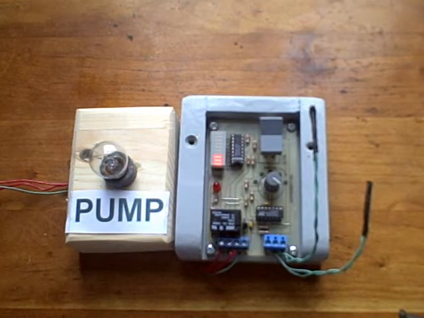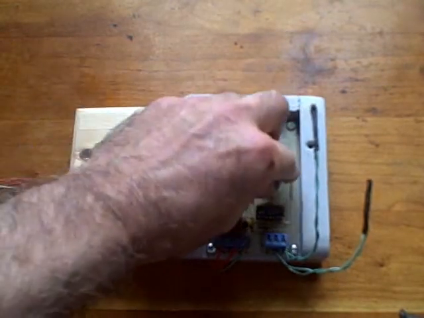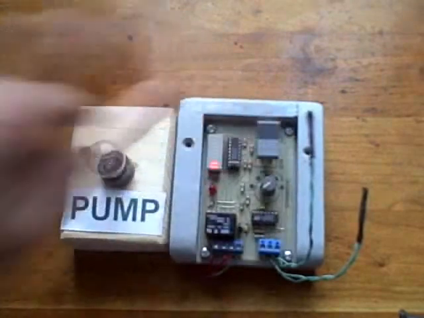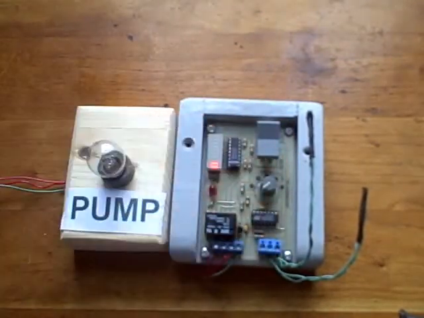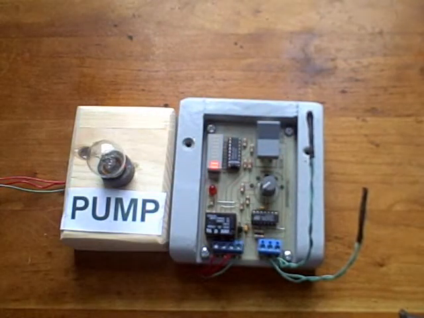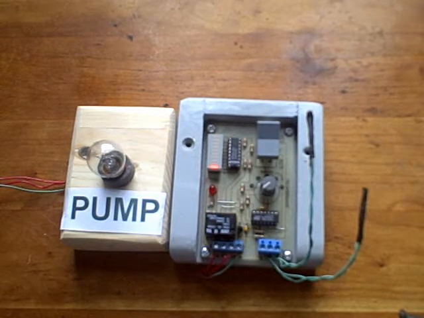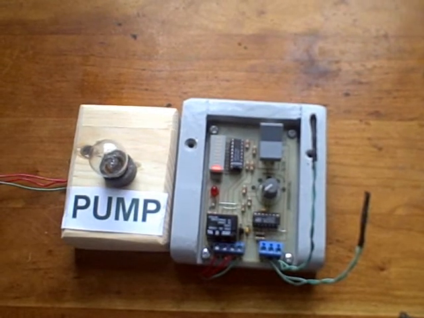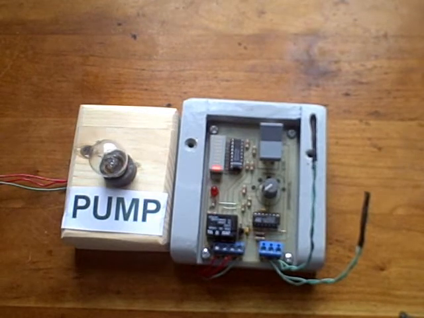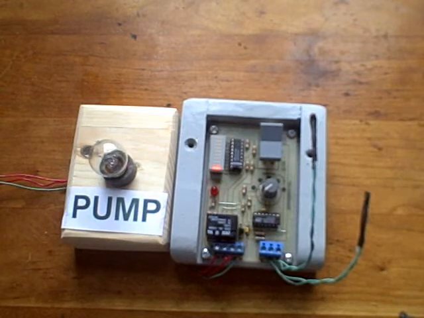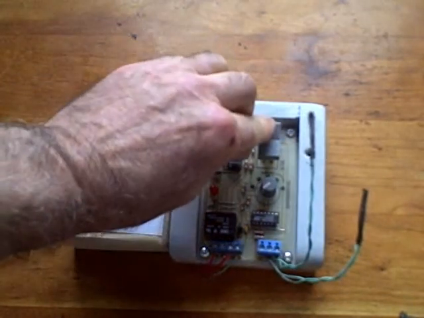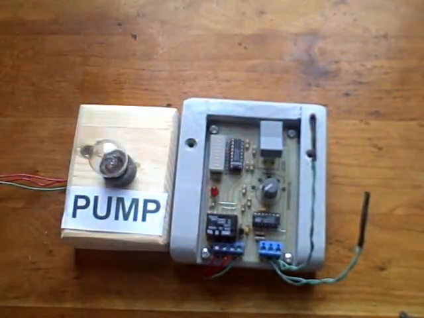This is the differential pot, by the way. What I did is I set the differential to a very sensitive setting. It's a very low differential, so the difference in temperature between the collector and the storage doesn't have to be very high in order to turn the pump on. Right now, the storage temperature is 70 degrees and the collector temperature is below 70.